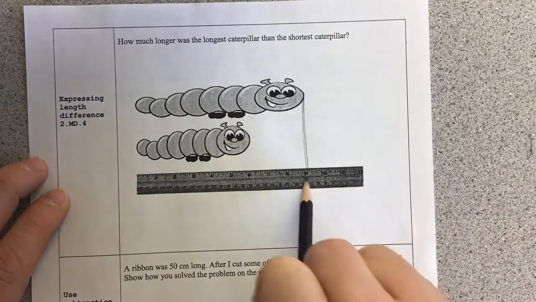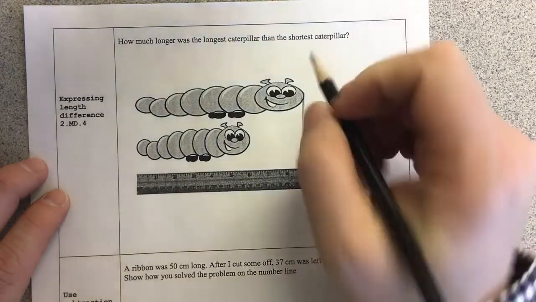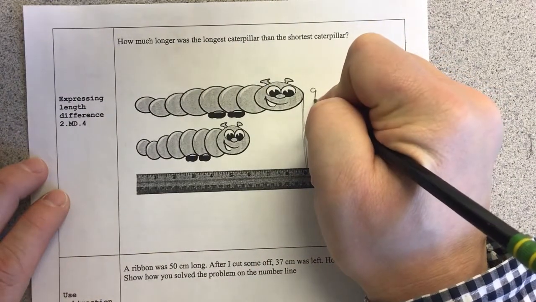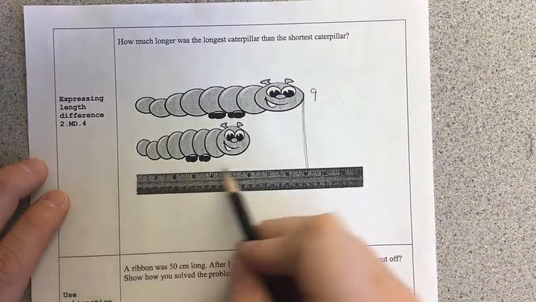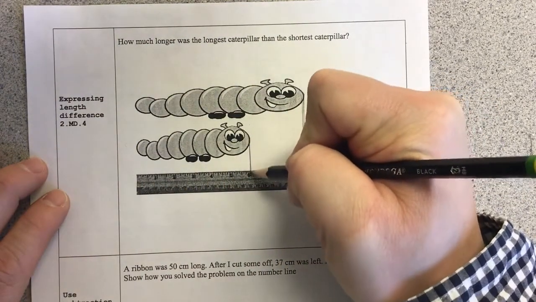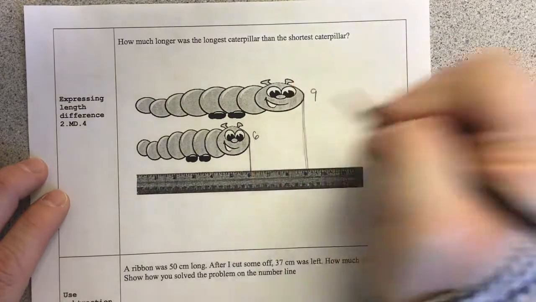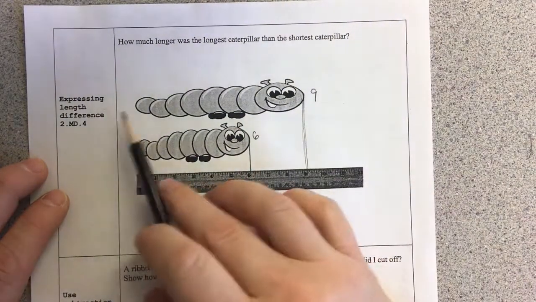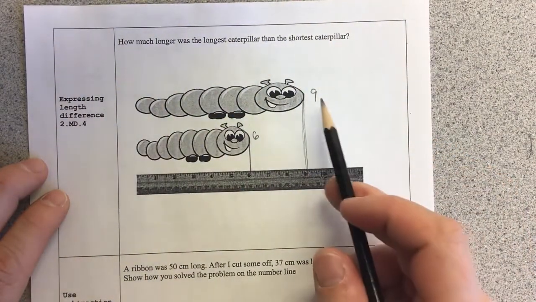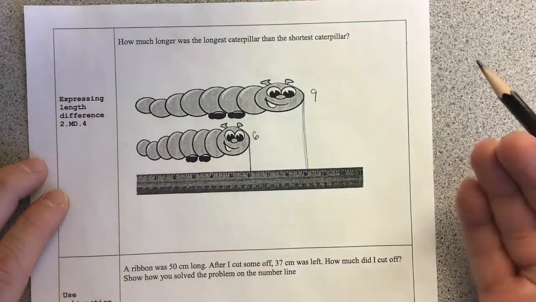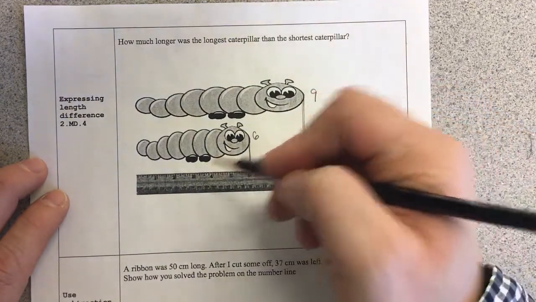If you could see it right here, this is the 9. So I know this one's 9. And if I look here, this one ends closest to the 6. Okay, and I want to know how much longer it was. So I'm looking for the distance between 9 and 6. Again, your strategy could be different. I'm going to use the ruler.